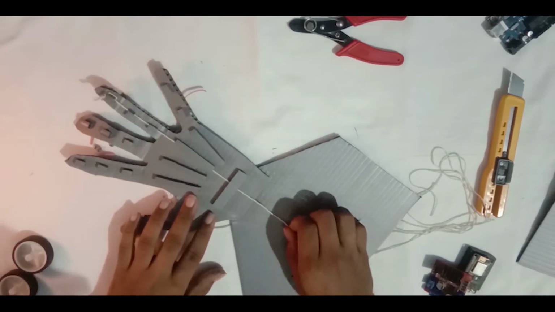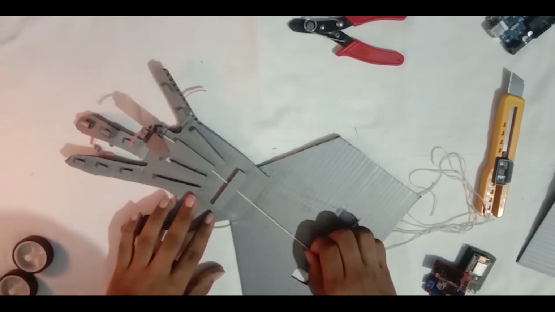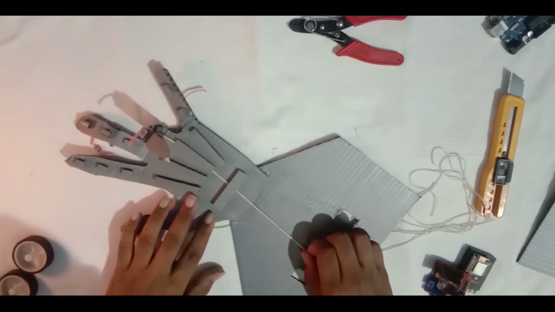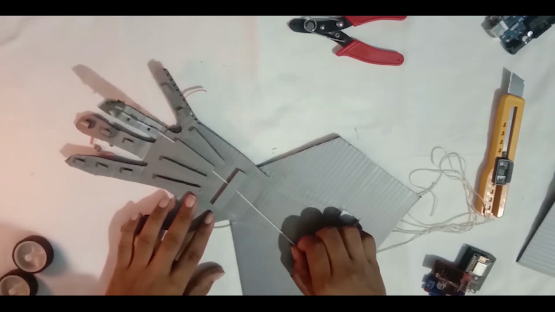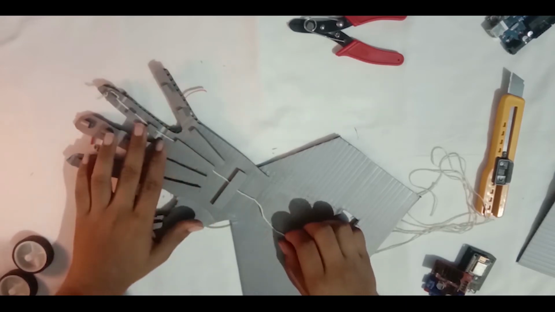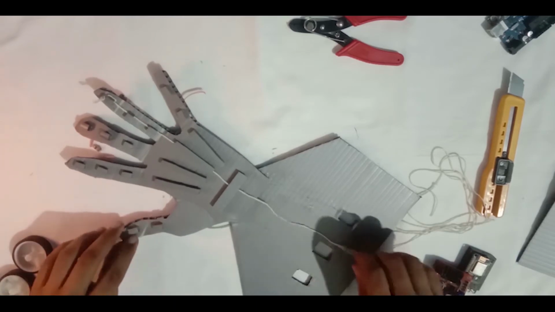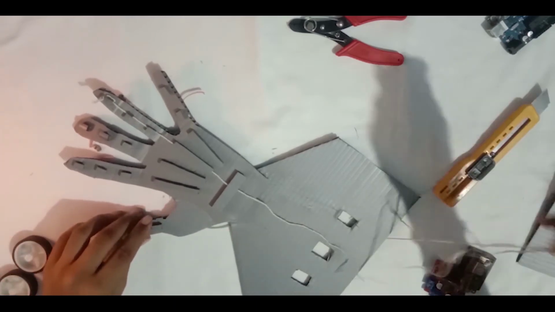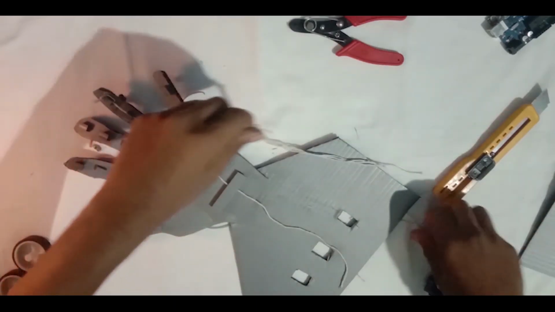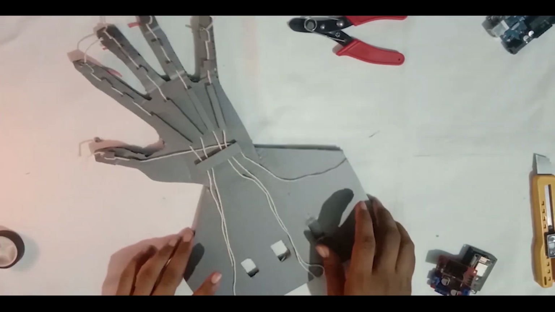And that's how it should work. Similarly, tie threads on all fingers.